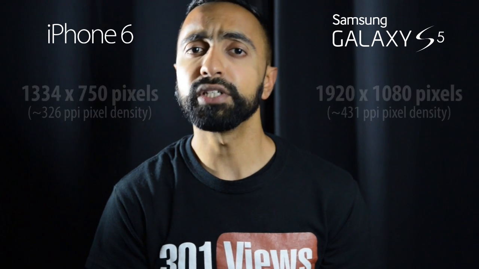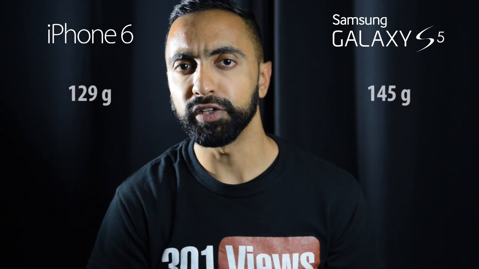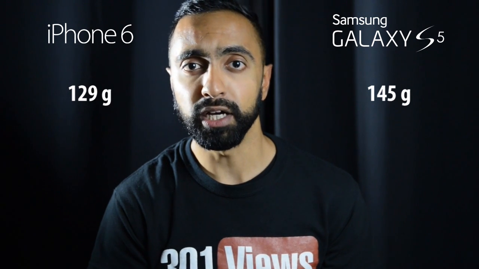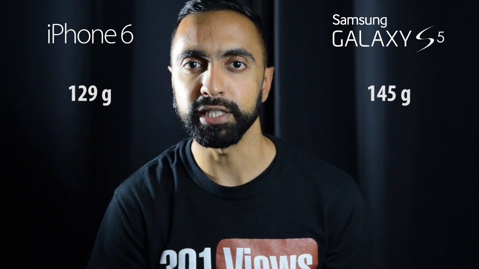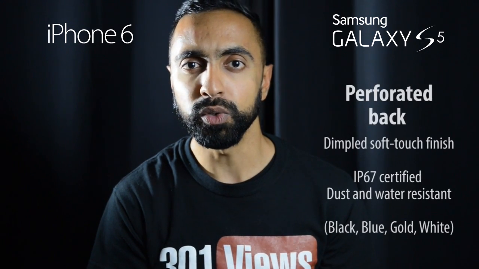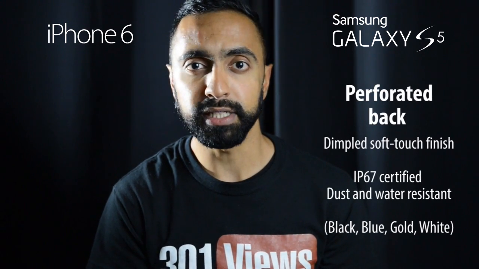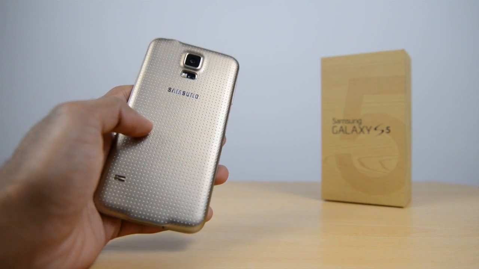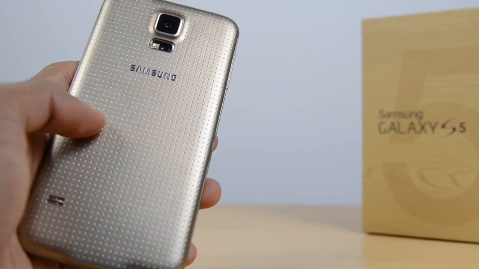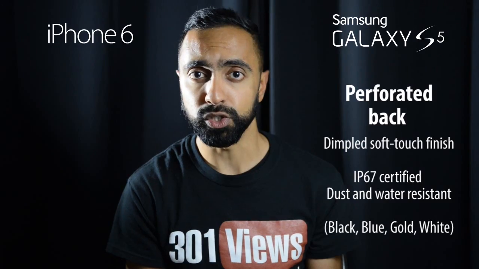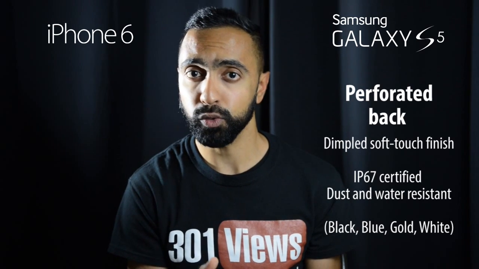Now looking at the differences in weight, you don't have a huge difference. There's 16 grams between these two, so the iPhone 6 does come in a little bit lighter because it is smaller. The reason why there's not that much of a gap is because of the build. The Samsung Galaxy S5 is a plastic build, with a perforated back with a dimple soft touch finish, which does feel quite nice in the hand, and it also allows for a removable back, which gives you a removable battery as well as expandable storage, which is an advantage.